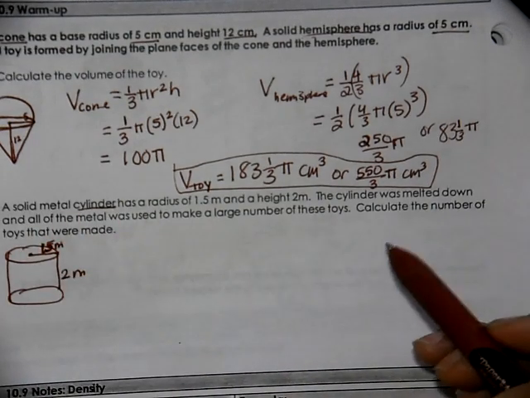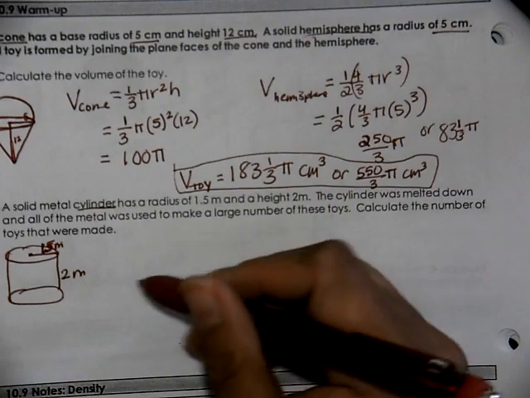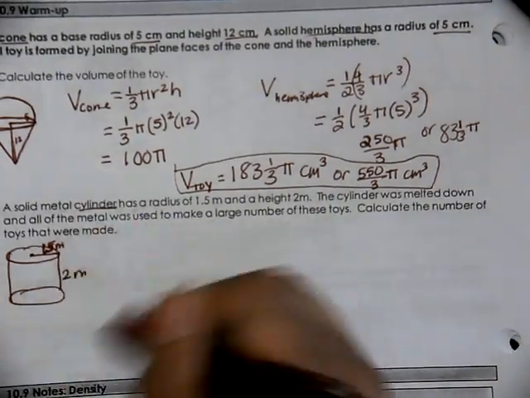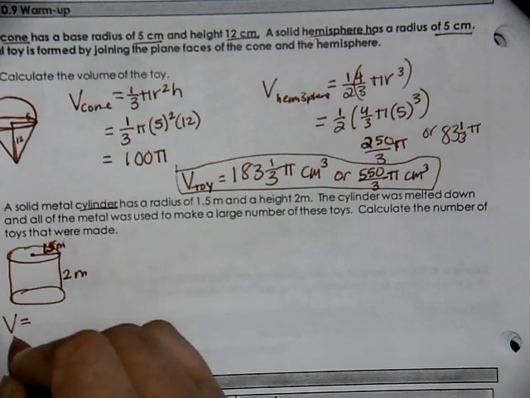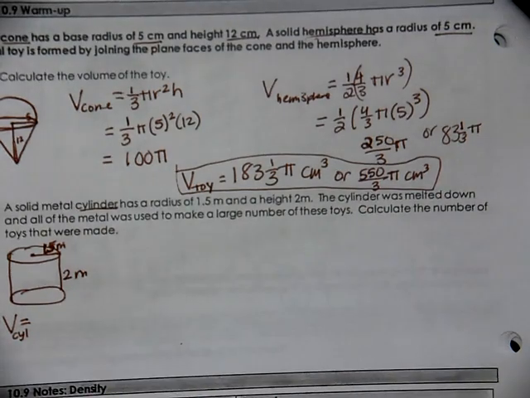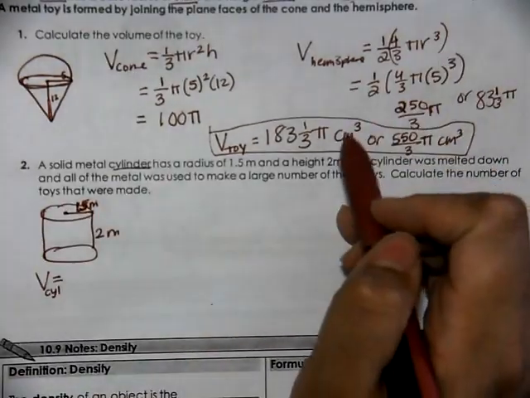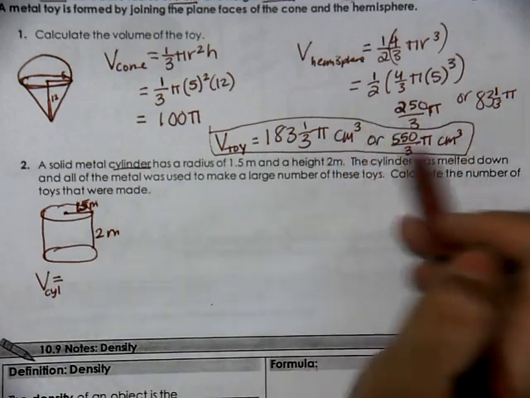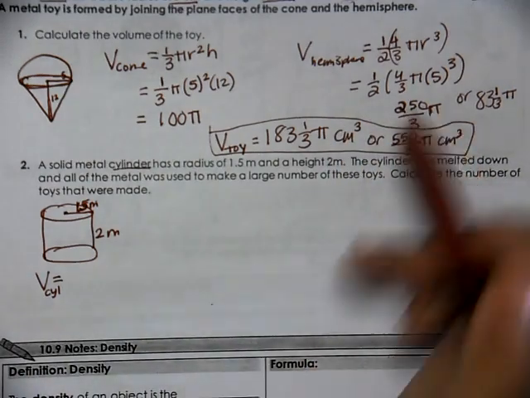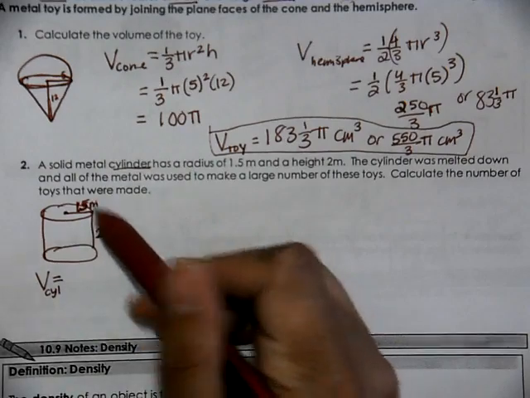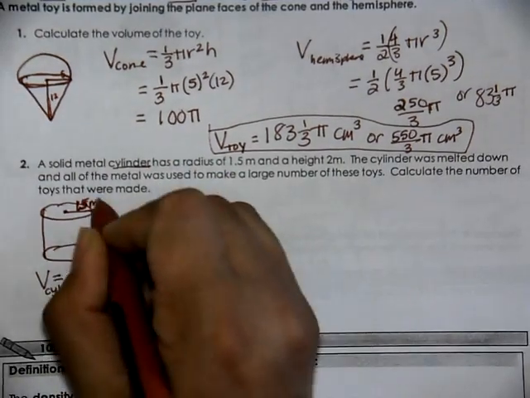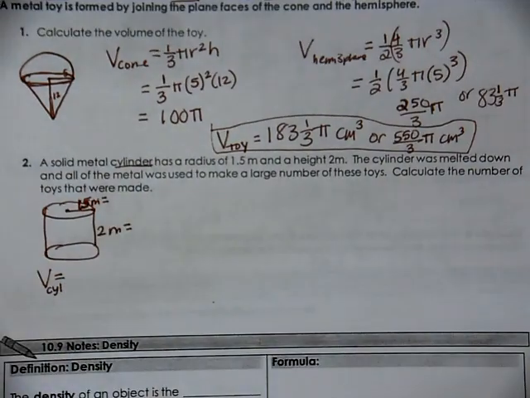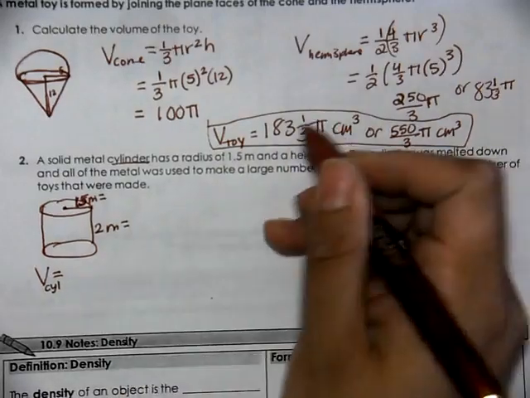Okay, so by the end of it all we are going to calculate the number of toys that we can make from the total amount of volume, but first thing we need to know is the volume of the cylinder. Right? Here's our only problem though. This original answer dealing with the toy's volume was in cubic centimeters. My answer here, if I keep using the meters, is going to be in cubic meters. So it might be easier just to convert these first to centimeters, and then you'll get your answer in the same units.